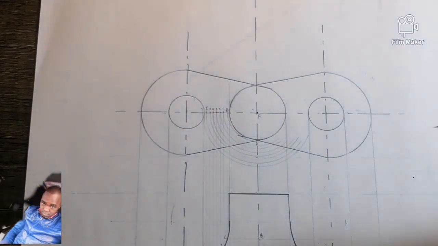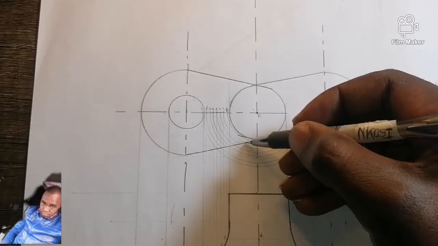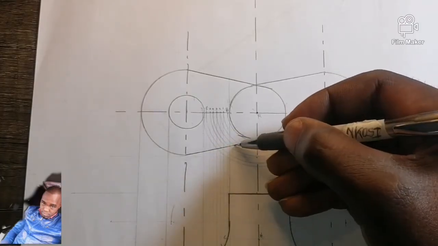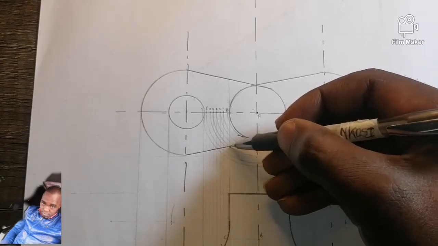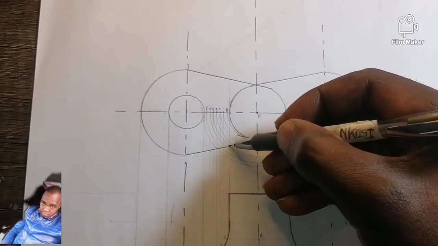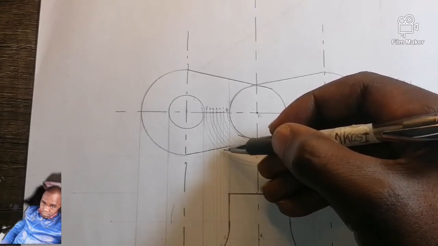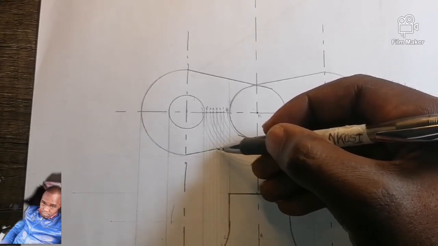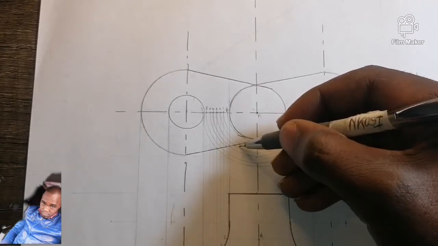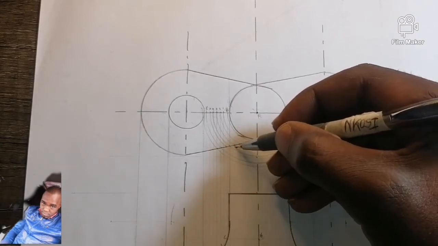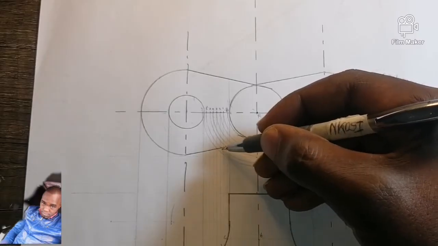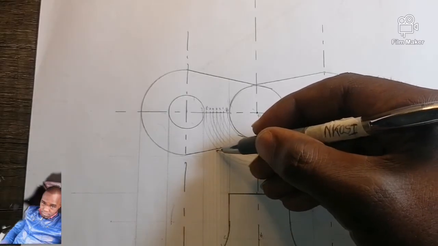You understand? So I can still come here to say this is a point, this is a point, this is a point. Now once it touches these arcs, they touch the outer part, it becomes a point. Point there, point there, point there. The first one was point 1, 2, 3, 4, 5, 6, and 7.